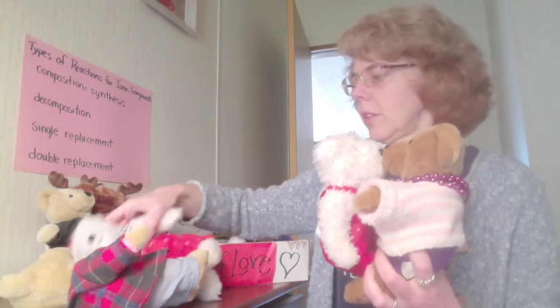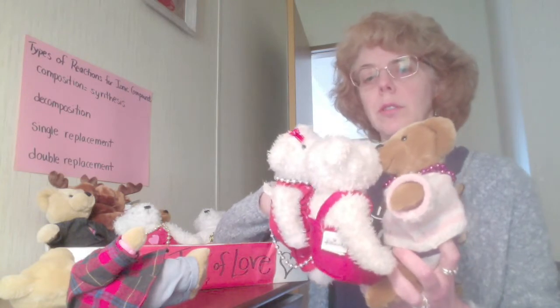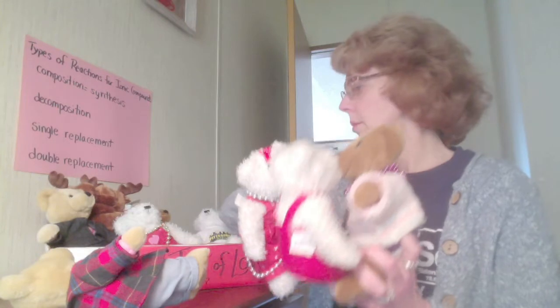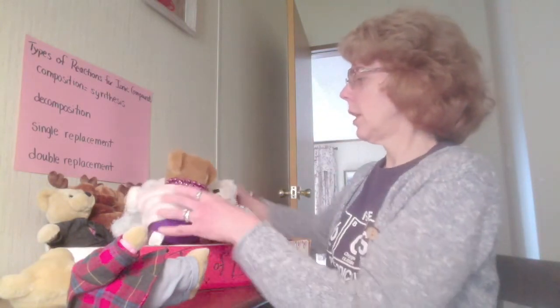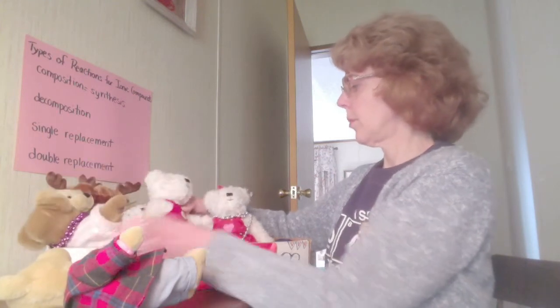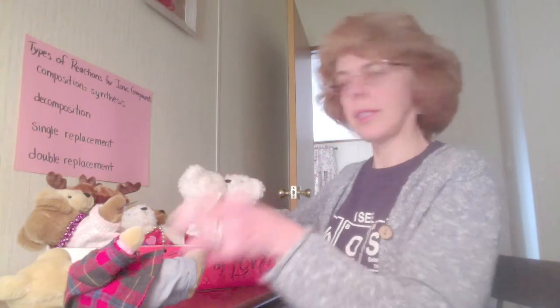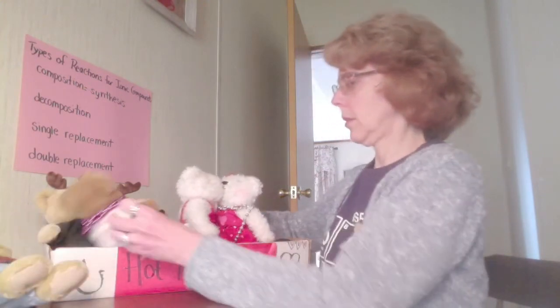Once a compound forms, it doesn't always have to stay together. One ion could come in, or one element could come in and break them apart. You should go away. I like him more than you do. We're not breaking apart until we go into the hot tub. Into the hot tub we go. This one is water soluble, so they'll break apart. And now these two can form, ooh, I love you. That's a single replacement. Okay.